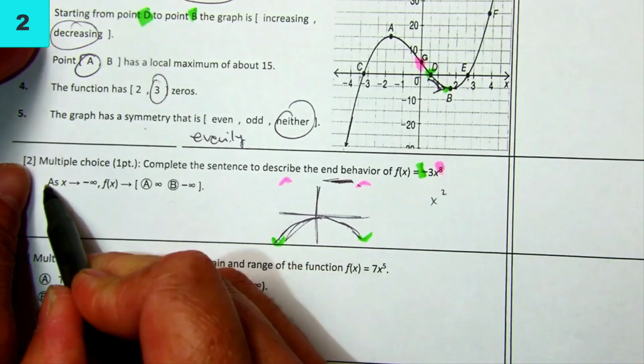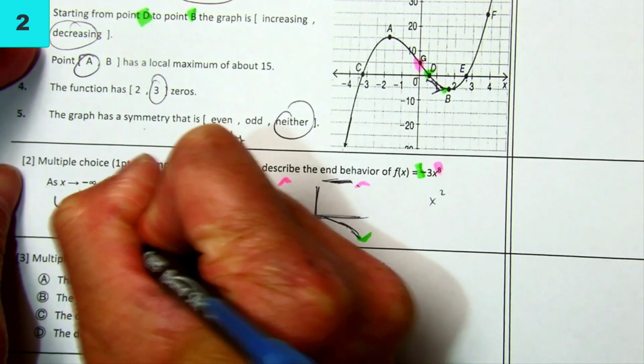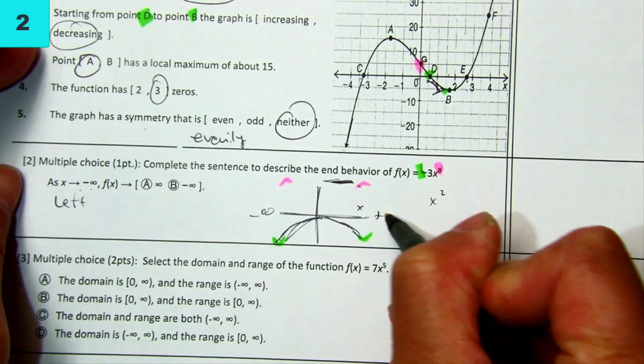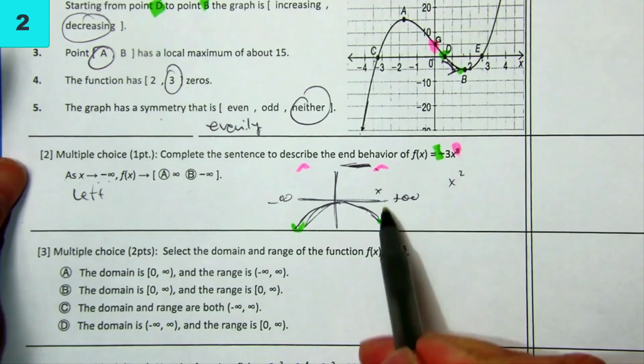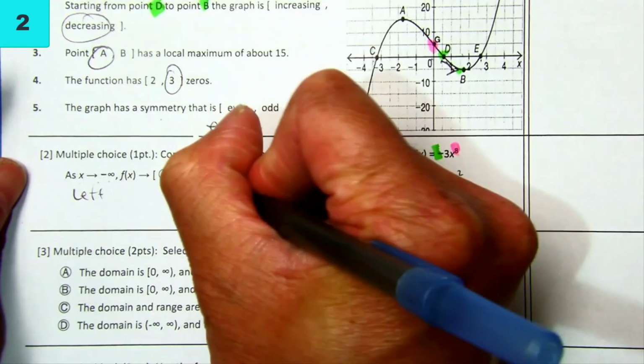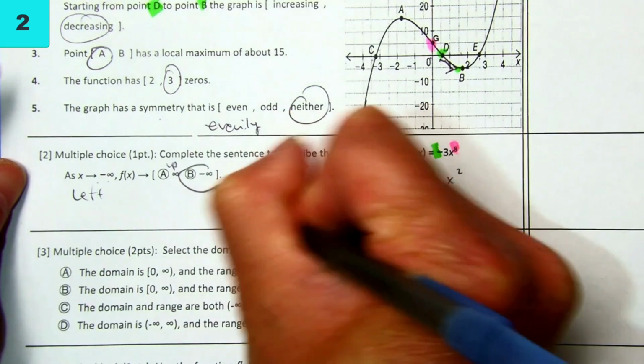This one says as x approaches negative infinity, so this is going to the left. Here's the x-axis. As we go towards the left, what's happening to the graph? It is going down. So this would be up, and this would be down. So our correct answer is B.